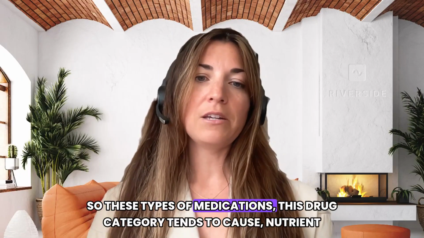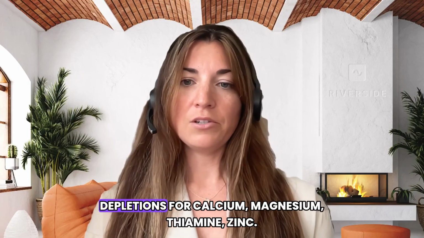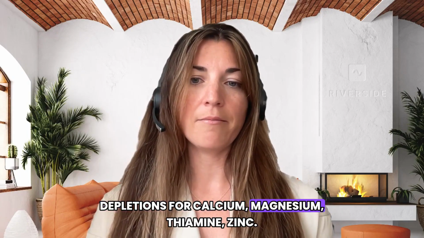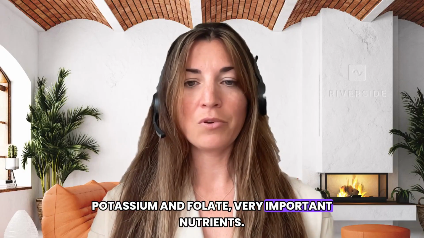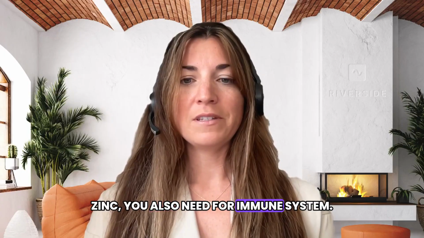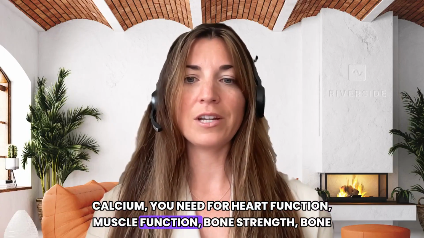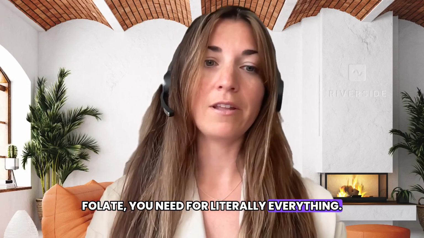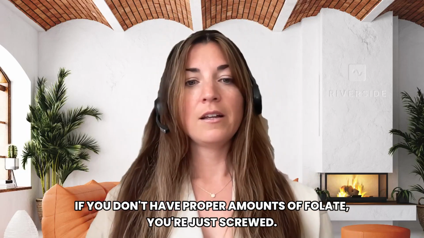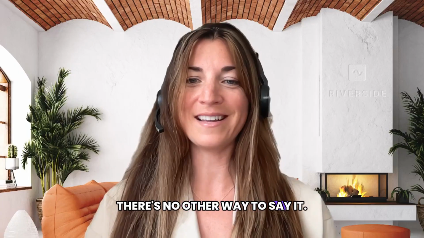So this drug category tends to cause nutrient depletions for calcium, magnesium, thiamine, zinc, potassium, and folate. Very important nutrients. Zinc you also need for the immune system. Calcium you need for heart function, muscle function, bone strength, bone density. Folate you need for literally everything. If you don't have proper amounts of folate, you're just screwed. There's no other way to say it.